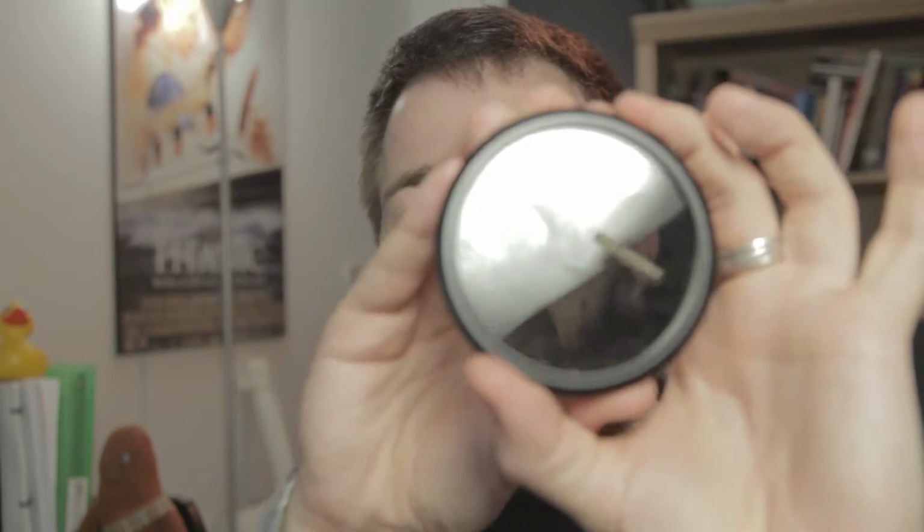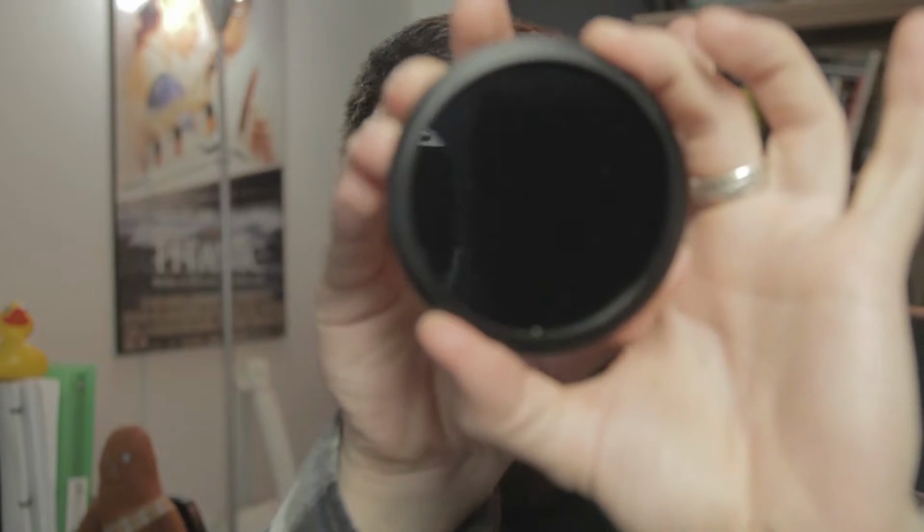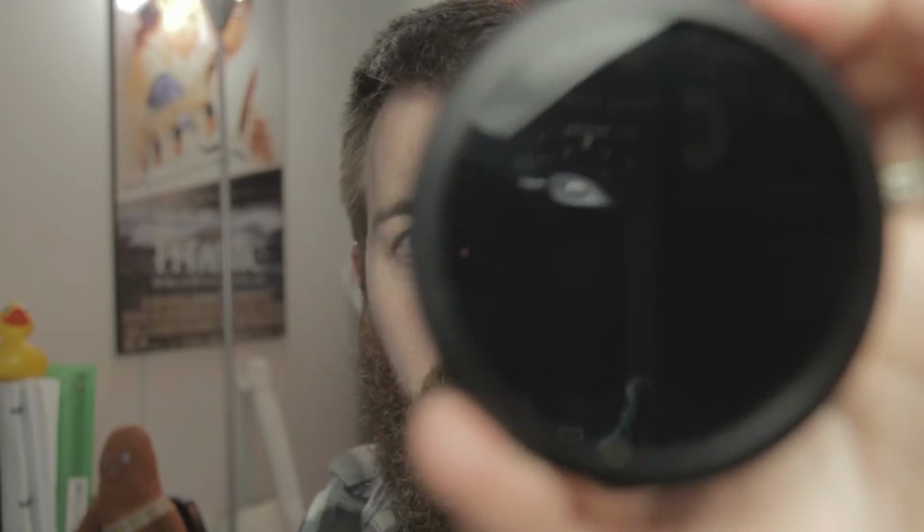This one is a graduated ND filter. So you can get them. There are two different kinds. There's this one, which basically works like this. If you take a look at it, as you turn, it gets darker, so you can adjust it. And so these are basically sunglasses for your camera.